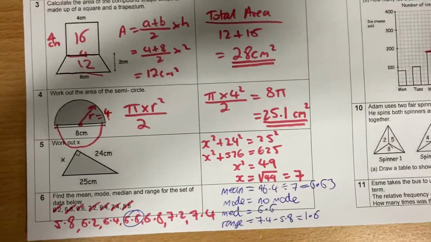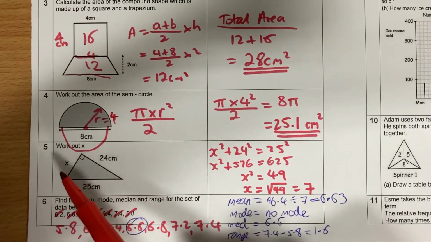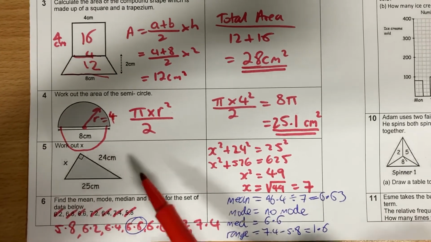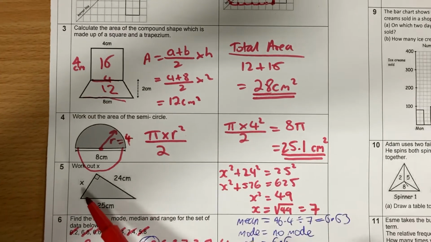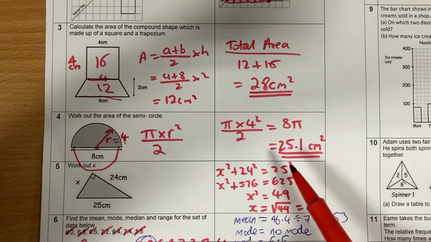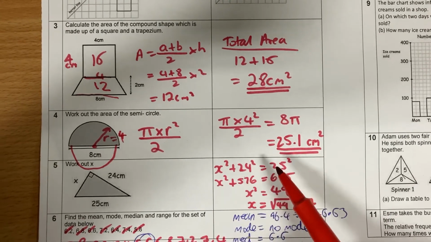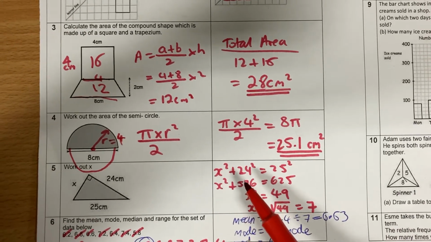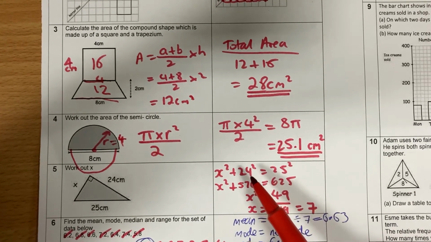Number 5 is Pythagoras' theorem. The two shorter sides squared, x squared plus 24 squared, give us a total which is the same as the longest side, the hypotenuse, squared. So my equation is x squared plus 24 squared is the same thing as the longest side, 25 squared. I've worked out using my calculator what 24 and 25 squared are, so I've rewritten it. x squared plus 576 equals 625. That's just those numbers squared.